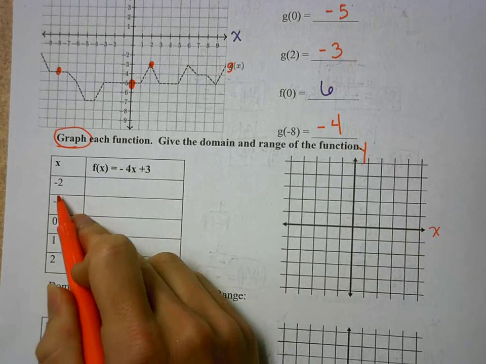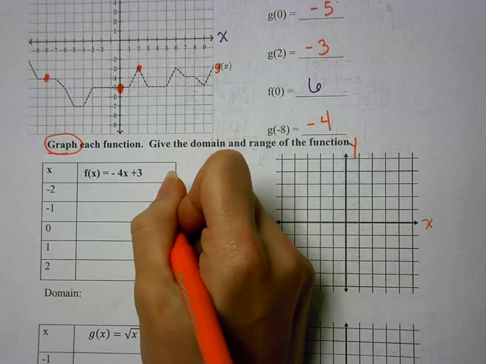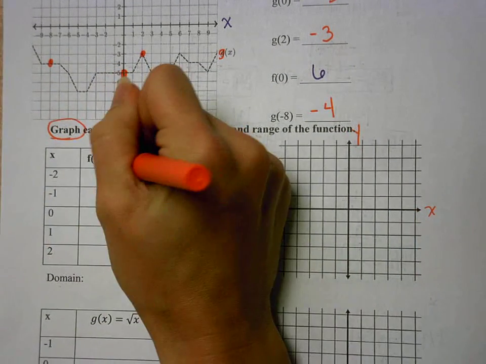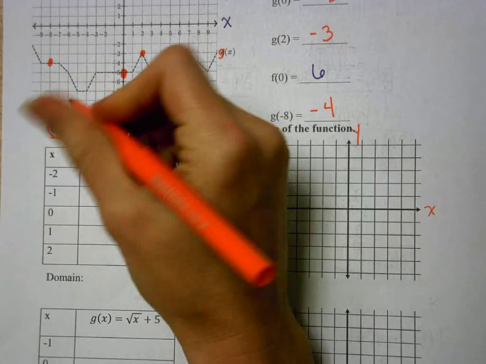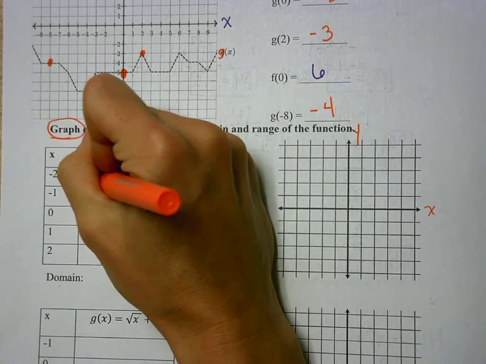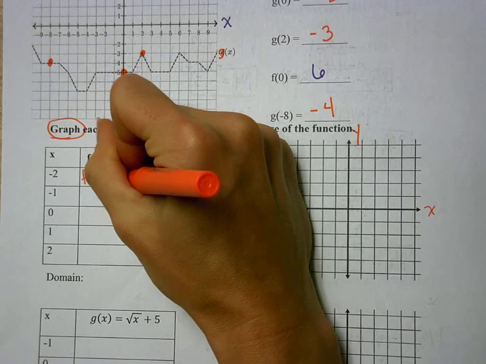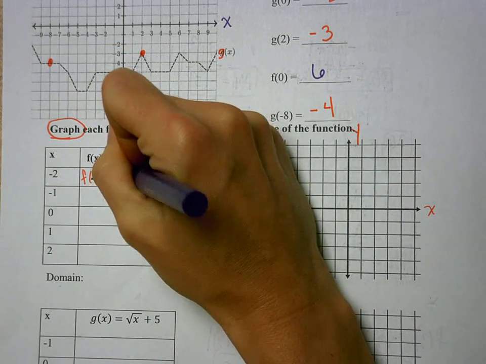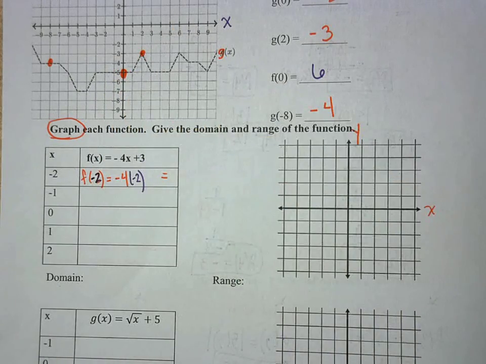So if I plug in negative 2, what am I going to get out, which will allow me to make a point on my graph? Well, we know by now that means plug in -2 for x. So the function at -2 is equal to -4, I'll do that in a different color, times -2 plus 3.